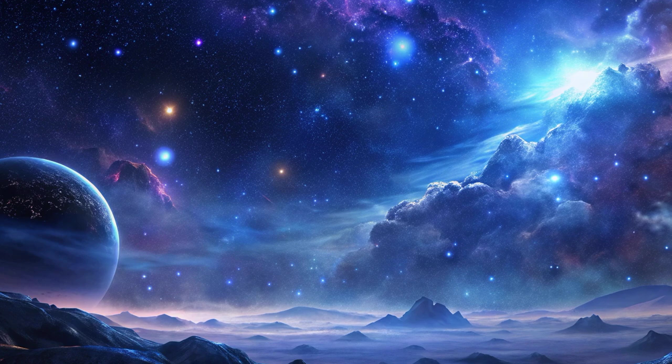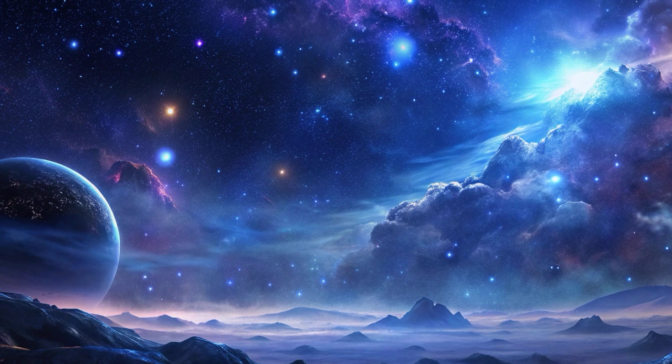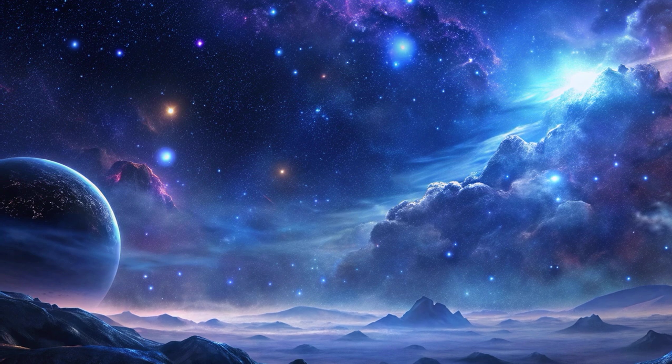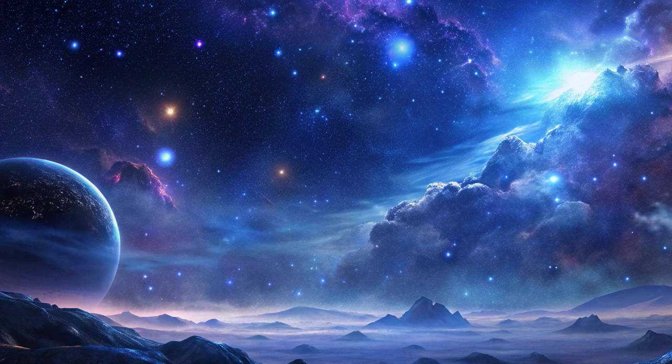This makes it even colder than the cosmic microwave background radiation, the afterglow of the Big Bang, which sits at a balmy minus 270 degrees Celsius. The Boomerang Nebula isn't your typical nebula, a cloud of gas and dust illuminated by a star. Instead, it's a preplanetary nebula, a dying star in the process of shedding its outer layers. This shedding process is what creates the nebula itself, as the ejected material expands outwards into space.